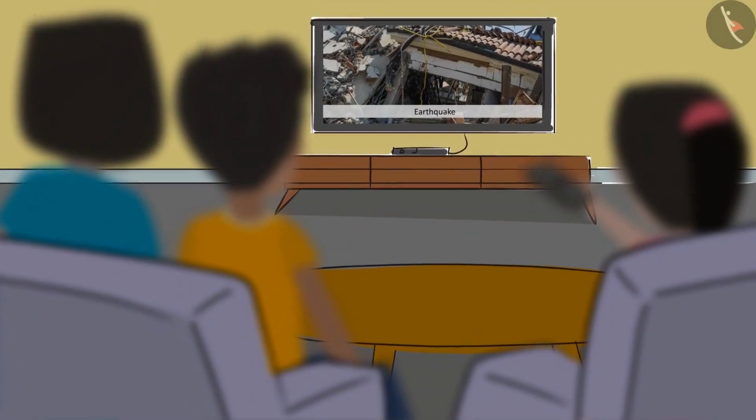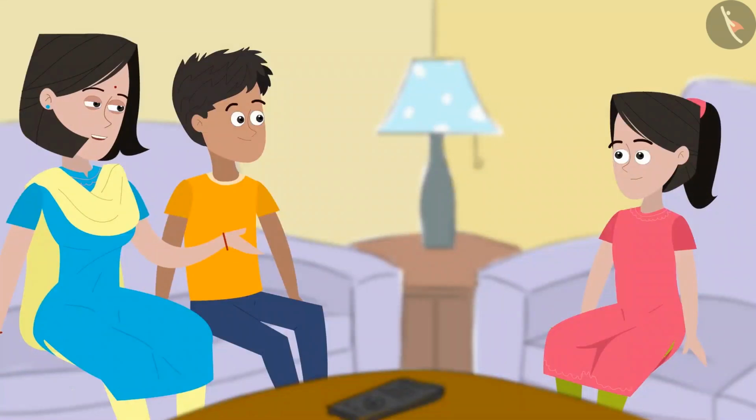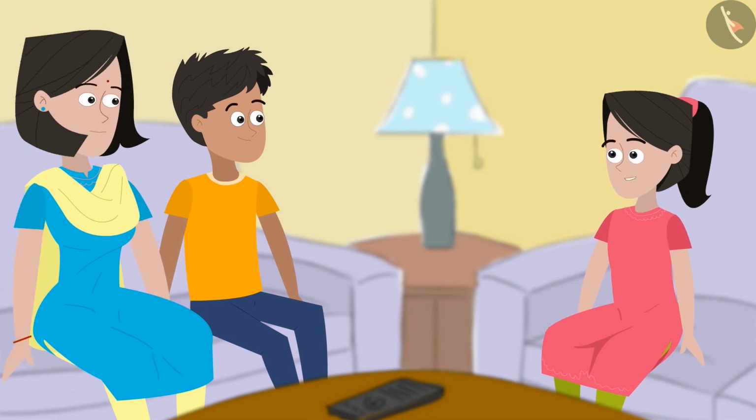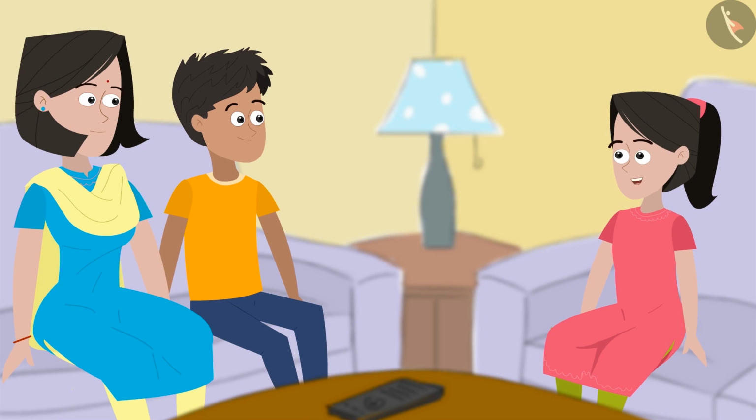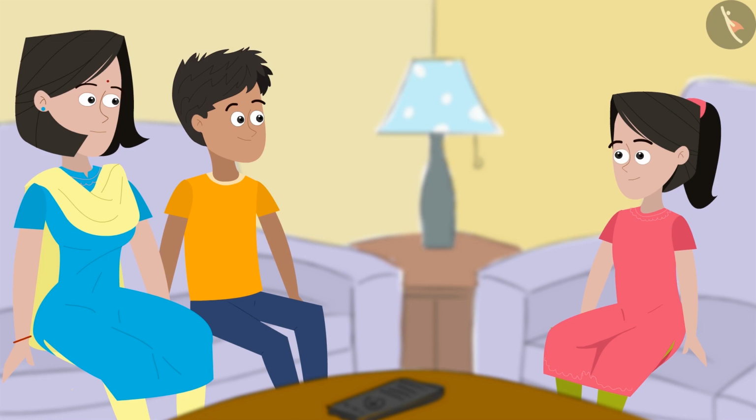Mummy, look, there is news about earthquakes in many cities. Yes, beta, and the destruction that these earthquakes have caused is pretty evident from the images being flashed. That's true, Mummy. In fact, these days I'm also working on a school project on this subject. See, I have also collected some pictures of earthquakes from the newspapers.